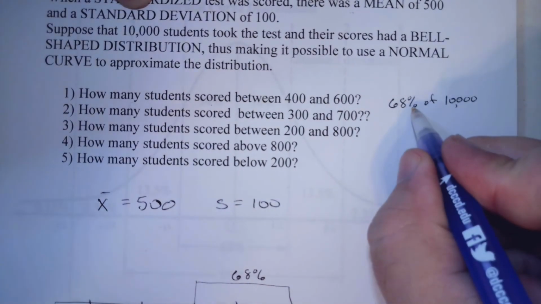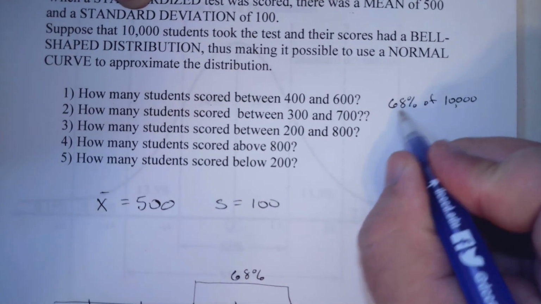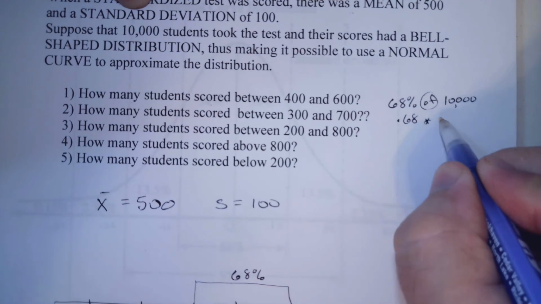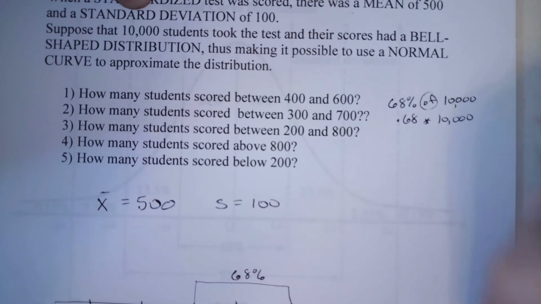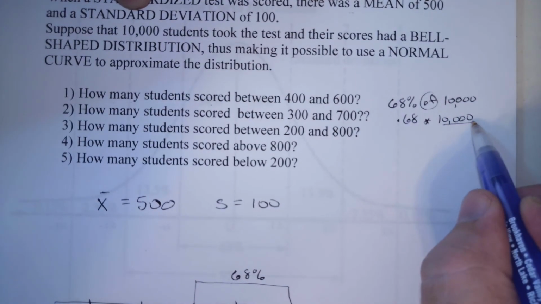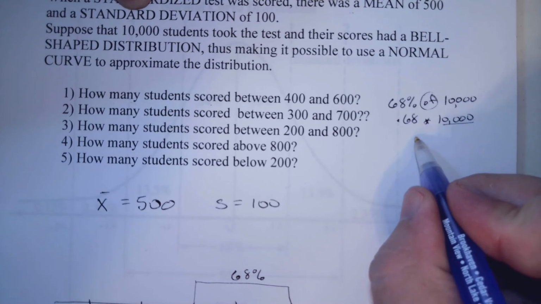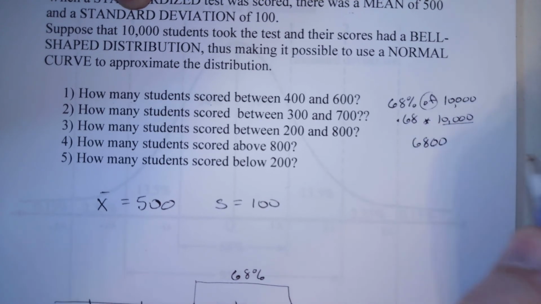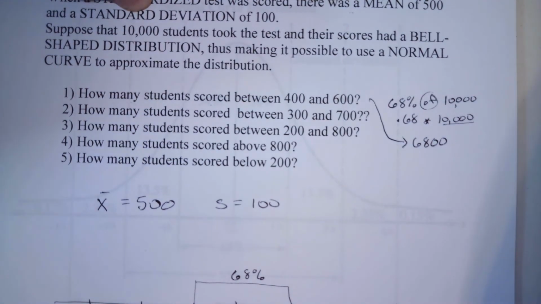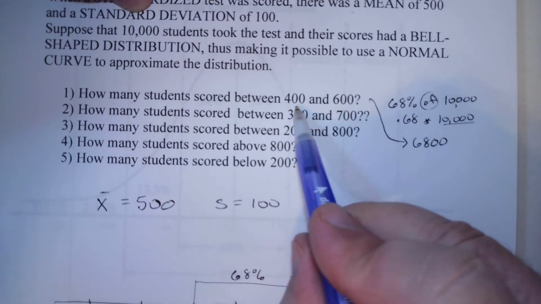So when you do this, convert the percent to decimal, which makes it 0.68. The word of means multiply, times 10,000. So this says move the decimal 4 spaces to the right. So 6,800 students will score between a 400 and 600.